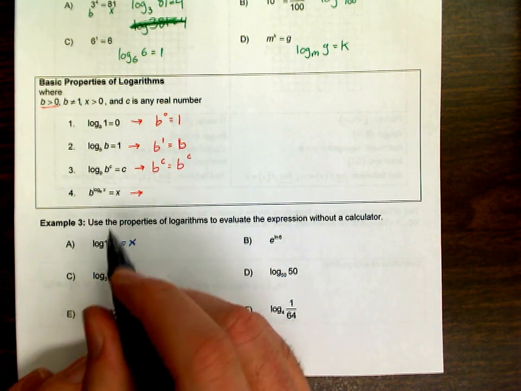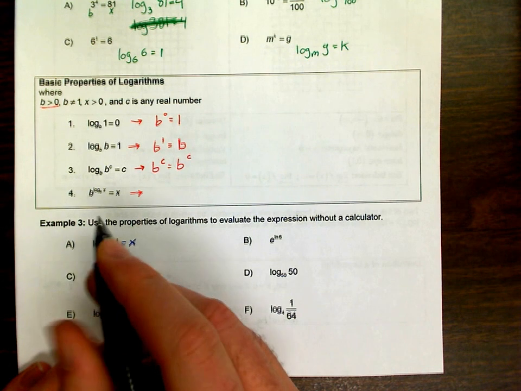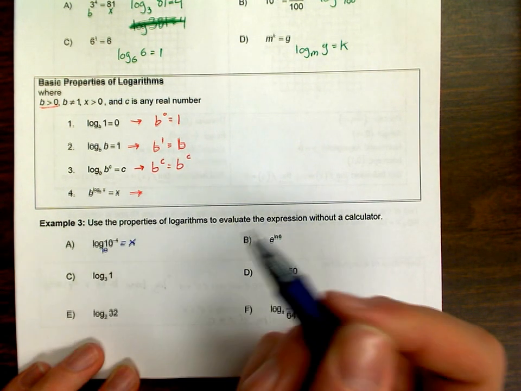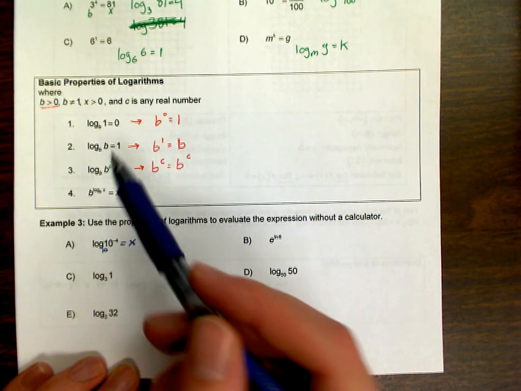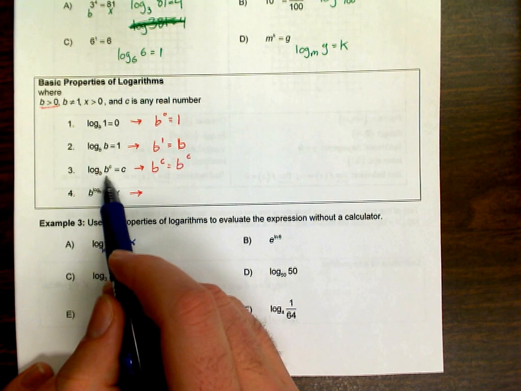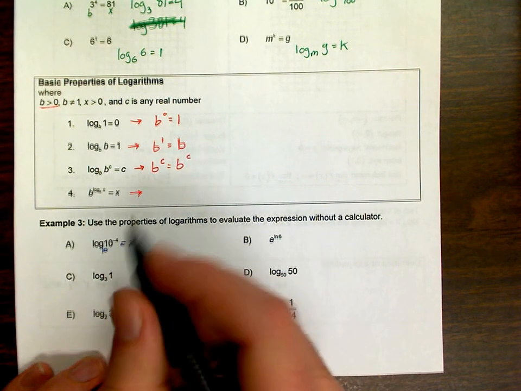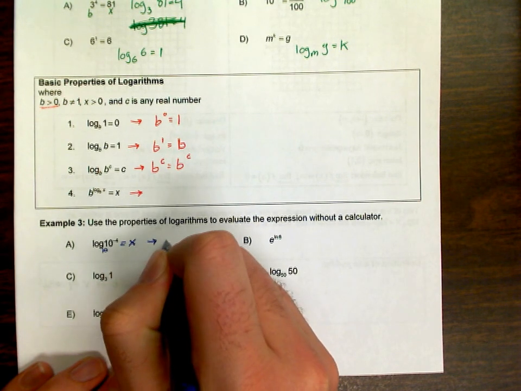So let's use the properties. Now notice there's nothing written in the base. This is base 10. So log base 10 of 10 puts us into the zone of this property right here. Actually, no, sorry, this one. We got the base and what we're taking it of as the same number. So this really does equal -4.